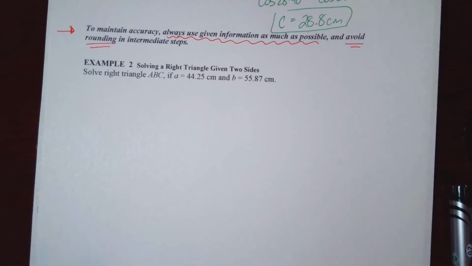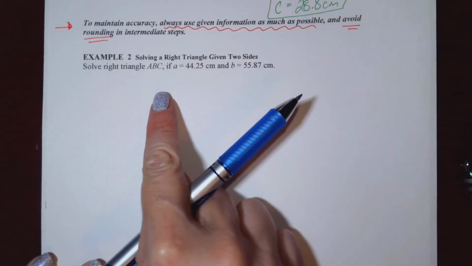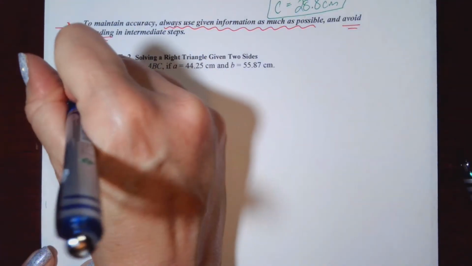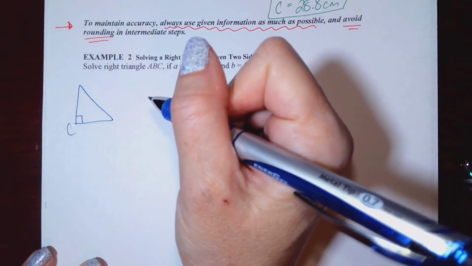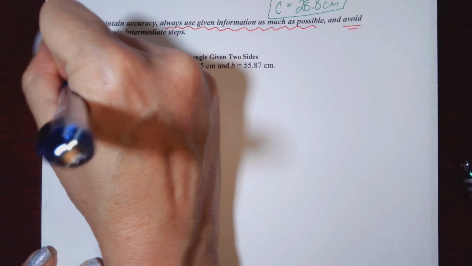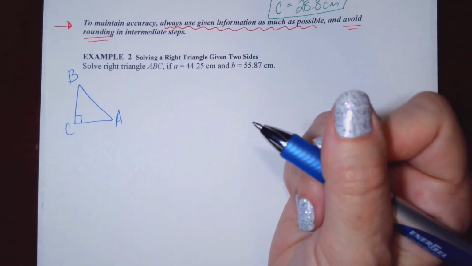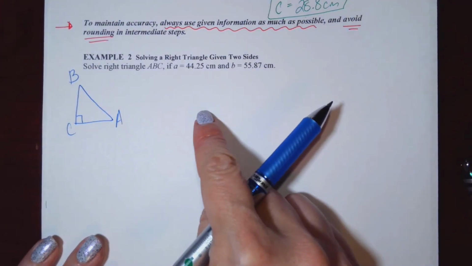And then we're going to move on to talking about angles of elevation and angles of depression. Solve right triangle ABC. Set up our right triangle. C is going to be our right angle, always, always, always. A and B, negligible, it doesn't matter where you put those, just make sure that you label your triangle accurately.